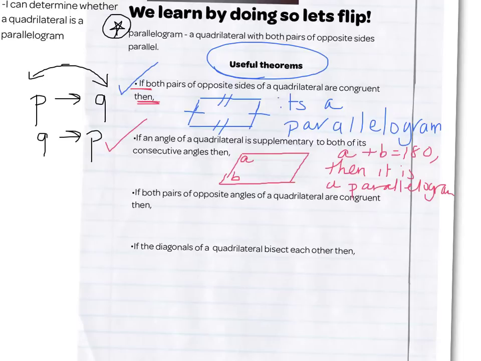The next one says, if both pairs of opposite angles of a quadrilateral are congruent, then here's my figure, my quadrilateral, and this angle here is 55, and this one is also 55, then these would have to be 125, 125. So the opposite angles are congruent.